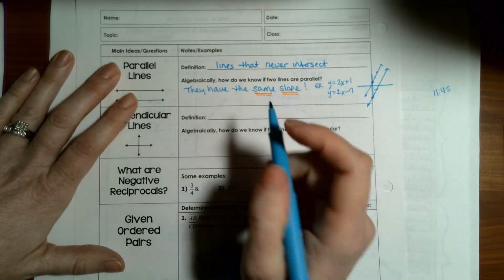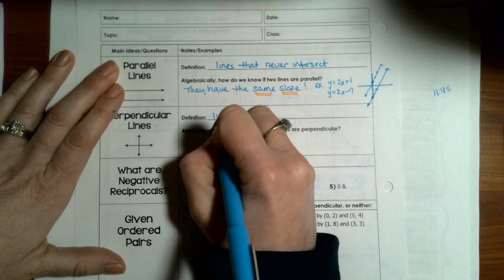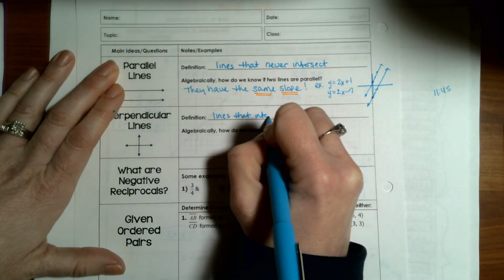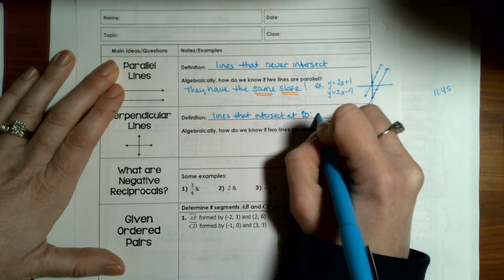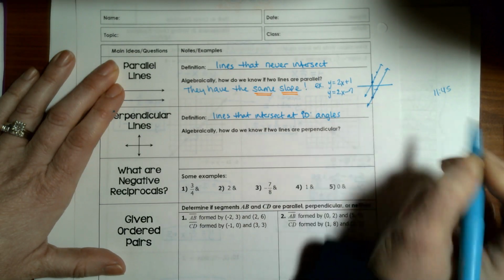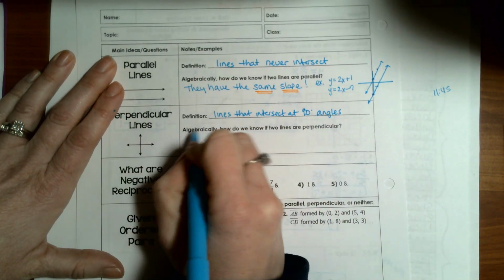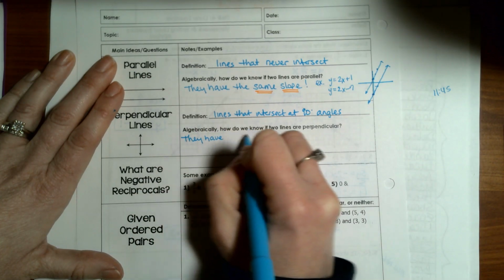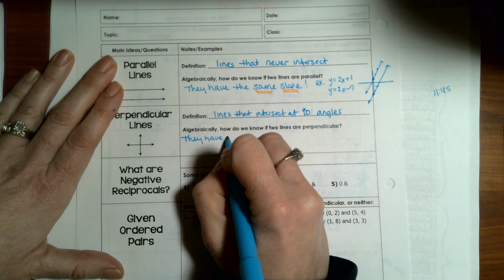Perpendicular lines are lines that intersect at 90-degree angles. These lines have negative reciprocal slopes.